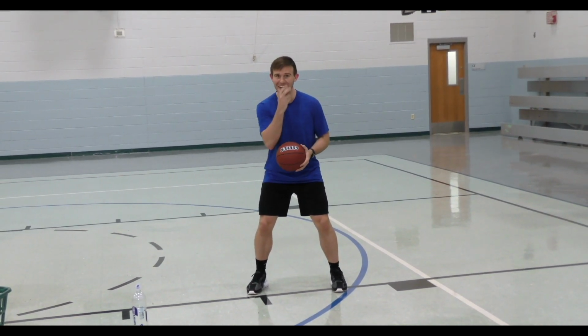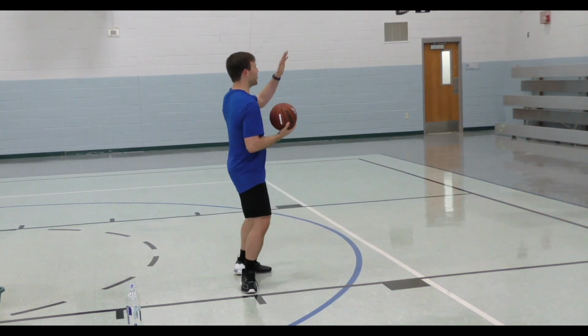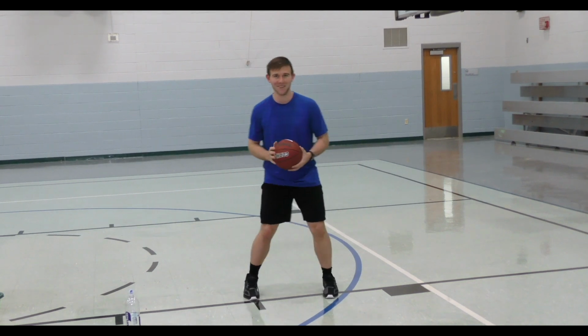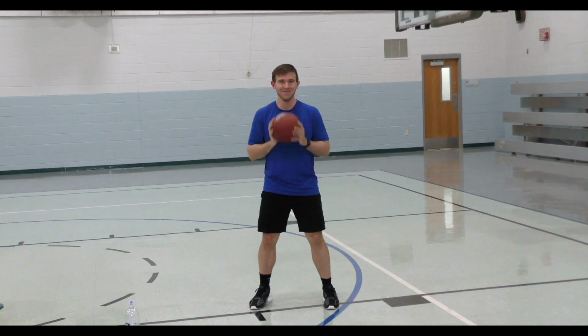E is for eye contact. So you're looking at whatever you're going to be shooting at. If I'm shooting at the hoop, my eyes are on the backboard, I'm aiming for the square, okay? Or I'm aiming at the rim, but above it, not at it, okay?